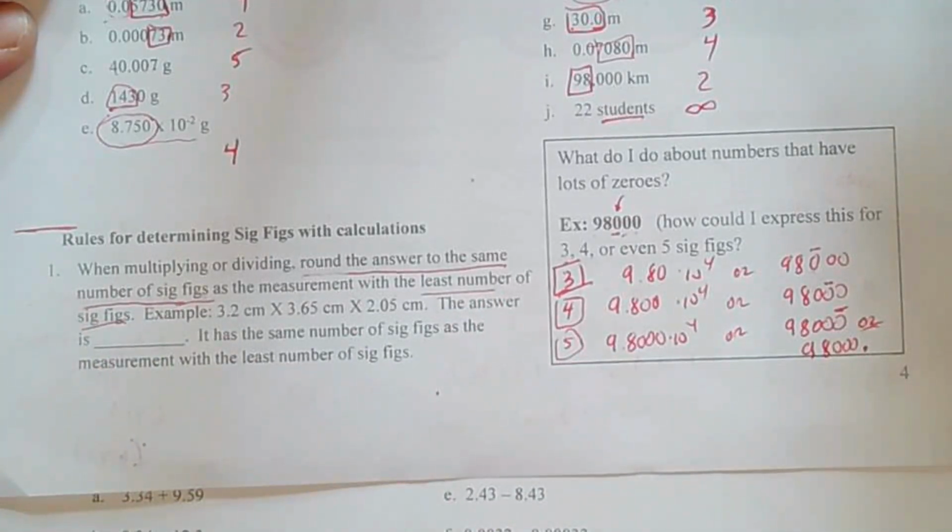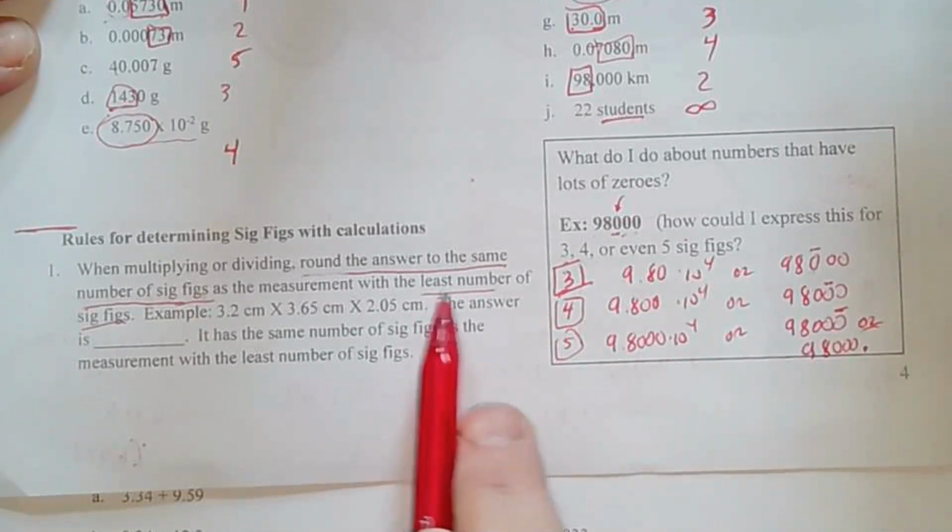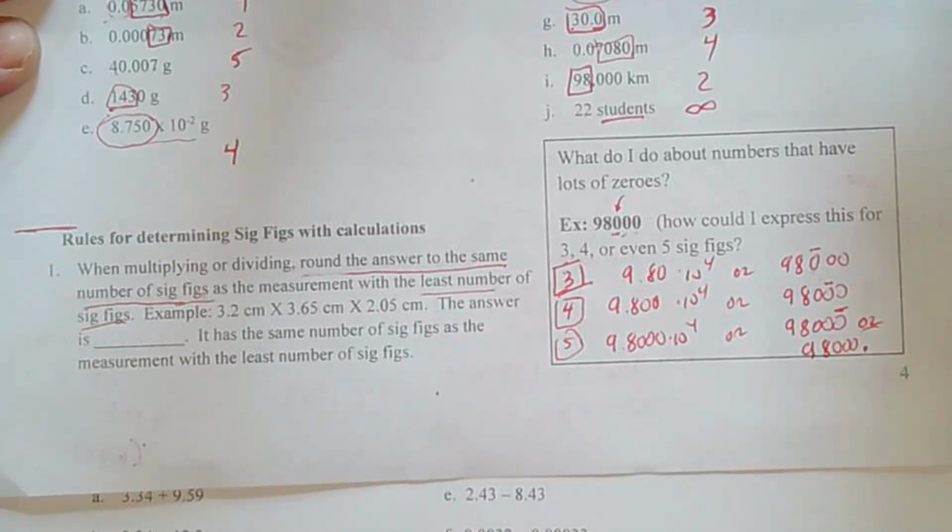What that is basically saying is that the least accurate measurement you have will determine how many significant figures you can have in your answer from the calculation. You're just looking at the least number of significant figures. That's very important because when we get to addition and subtraction next, it's different.